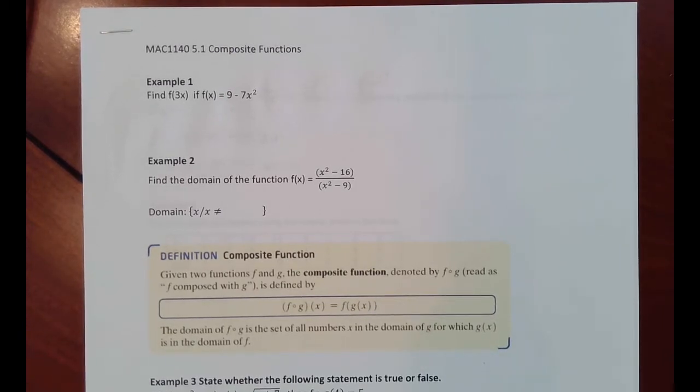So in order to get ready for doing composite functions, we need to make sure that we have the basic skills of knowing how to substitute, and also the basic skills of being able to identify what makes a function undefined. What are the kind of functions that we actually have to protect from being undefined? And that would be fractions and radicals. Okay, so that'll pop up throughout these problems, but let's start with the basics.